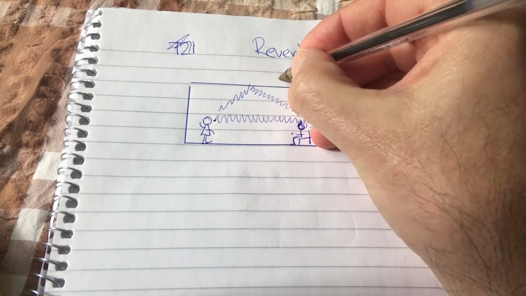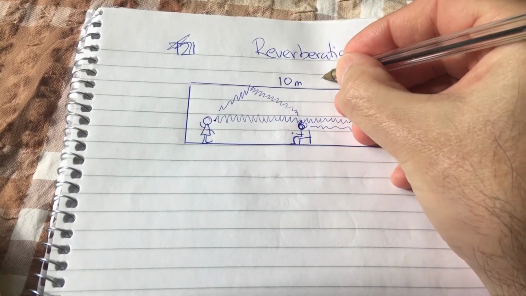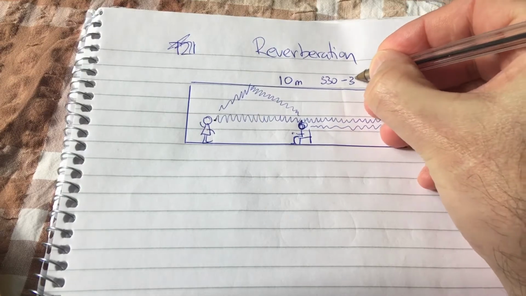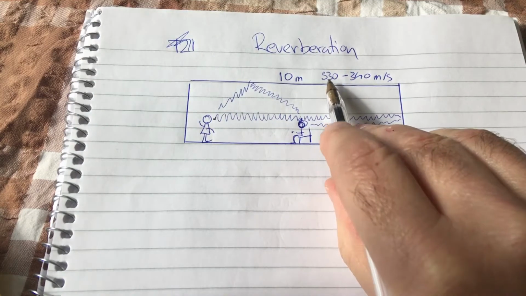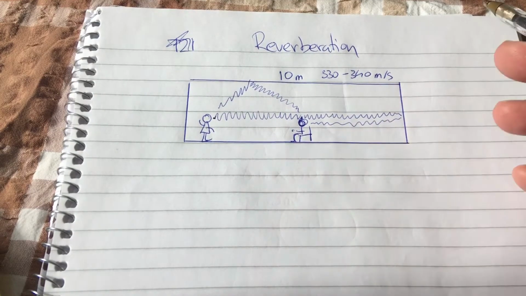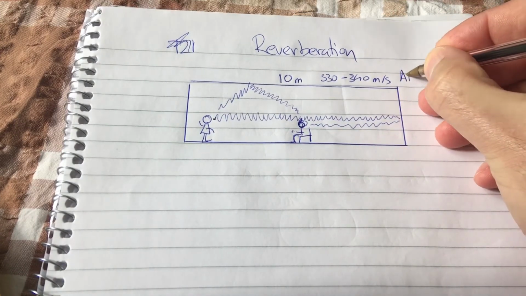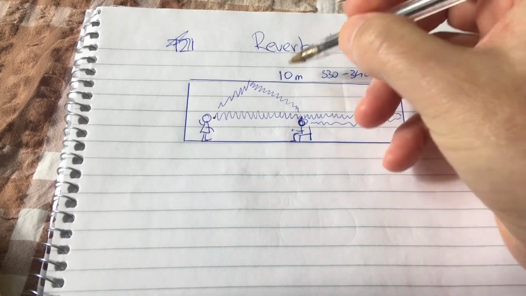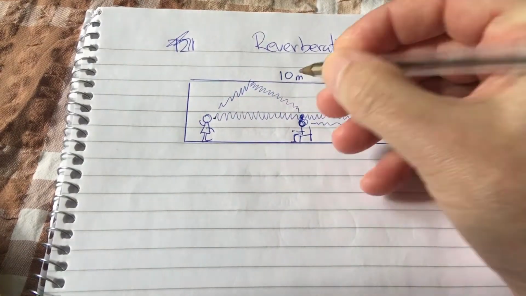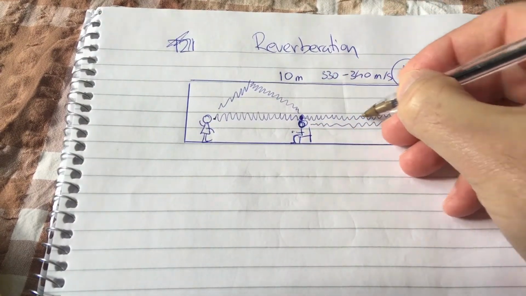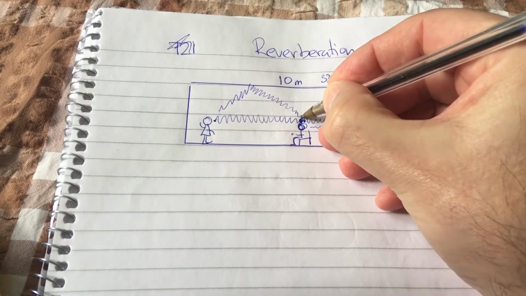Let's say this room measures like 10 meters. And we know that sound travels at 330, 340 meters per second. Now, that's quite fast. Not that fast actually, but it's fast. And this is how it travels in air. I'm going to write air here. Anyway, it takes a little bit of time to get here, fractions of a second, and then goes back, bounces, and you hear it again, and it goes to the ceiling and bounces, and you hear it again.